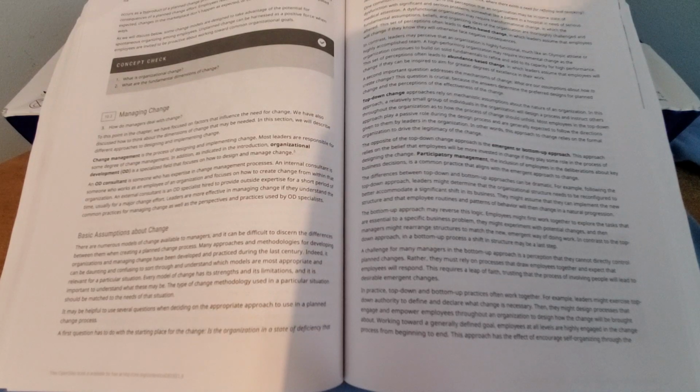Moving forward, they speak on other topics such as deficit-based change, abundance-based change, top-down change, the emergent or bottom-up approach, as well as participatory management change.